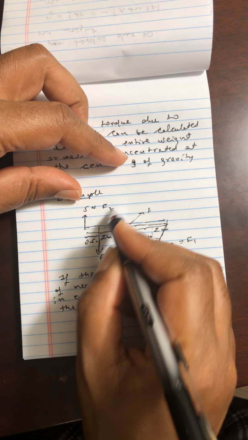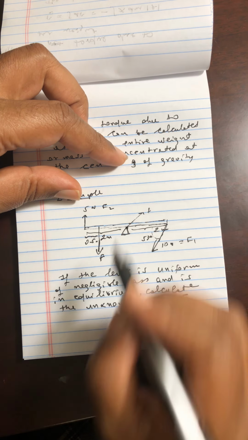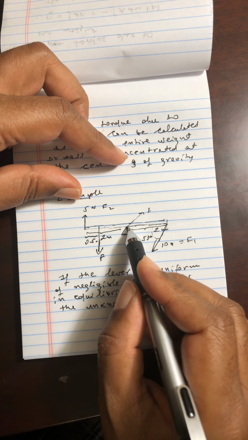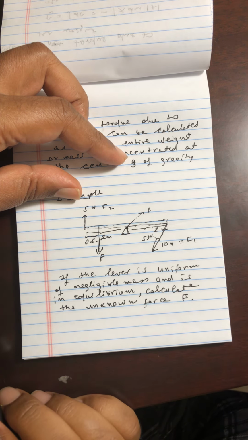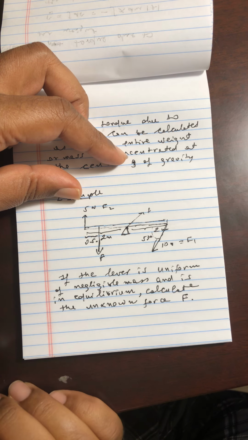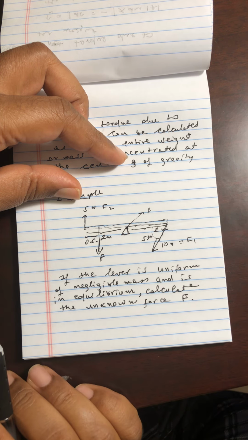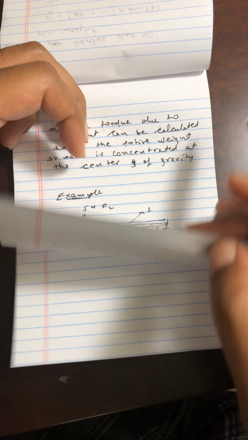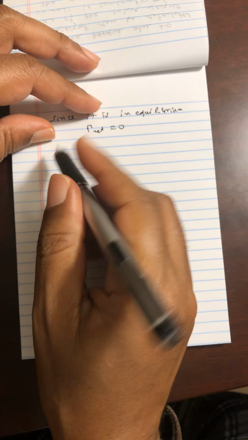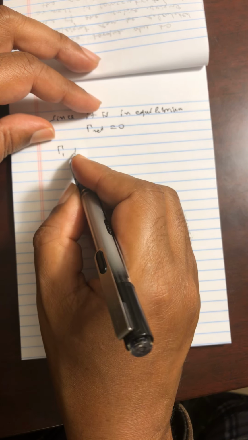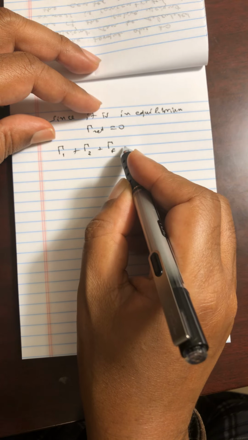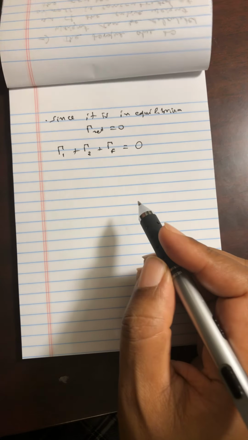Let's call this F2. And as I said before, the torque of this one is 0, so we don't have to worry about it because the distance for this force is 0. The distance between the point of application of force and the point of rotation is 0. So we just have these forces F1, F2, and F. So you can say that the sum of the torque due to force 1 plus the torque due to force 2 plus the torque due to the unknown force equals 0. Okay.